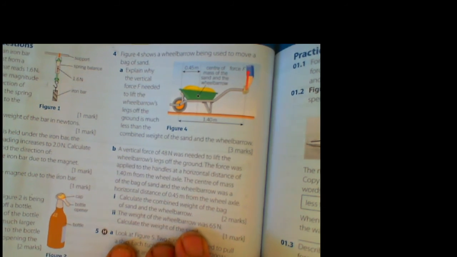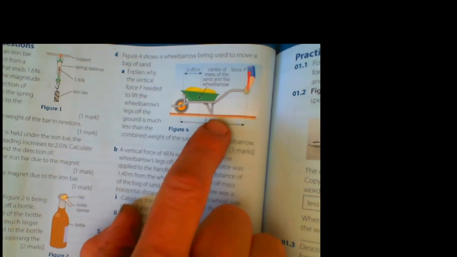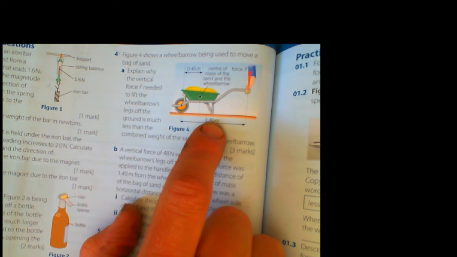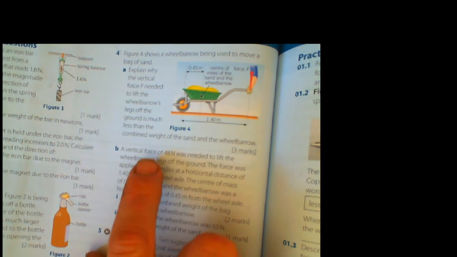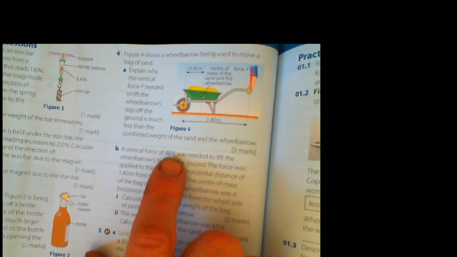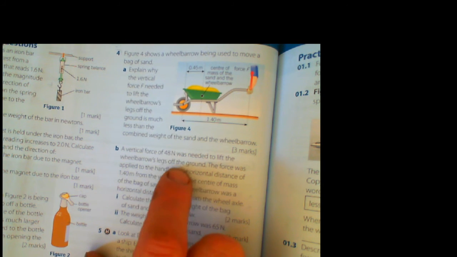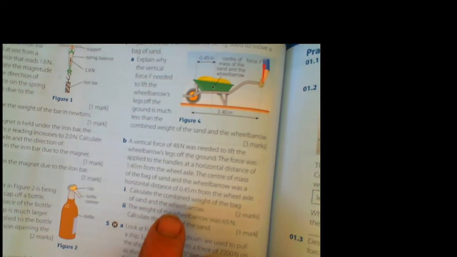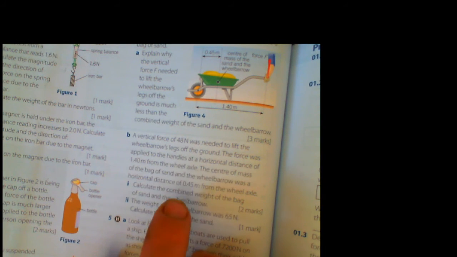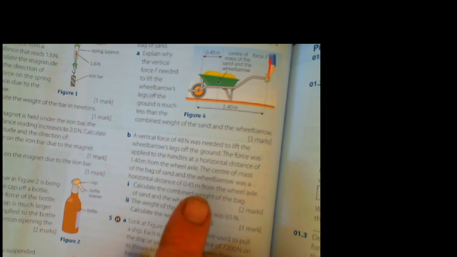It says that it's 1.4 meters there to the handle, it's 0.45 meters to the wheelbarrow, and it says that a vertical force of 48 newtons would need to lift the wheelbarrow legs off the ground. And then it says what is the combined weight of the bag and the sand of the wheelbarrow.